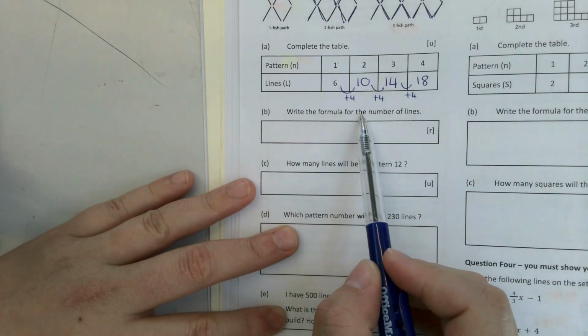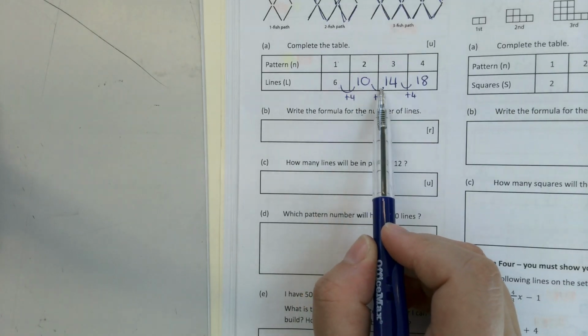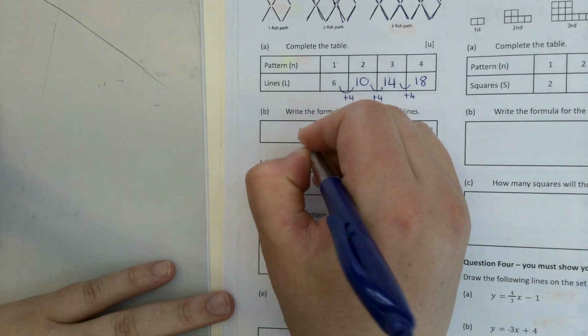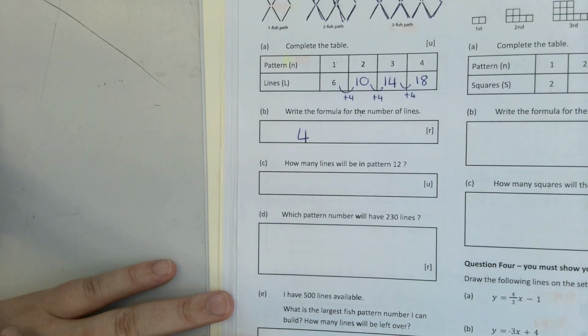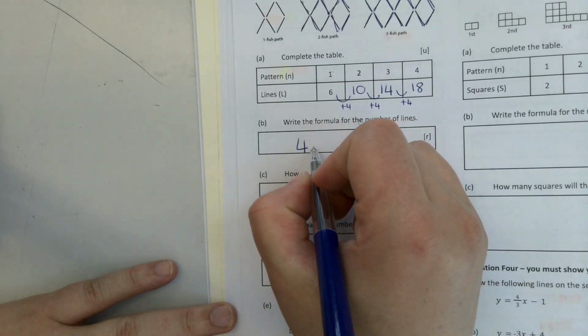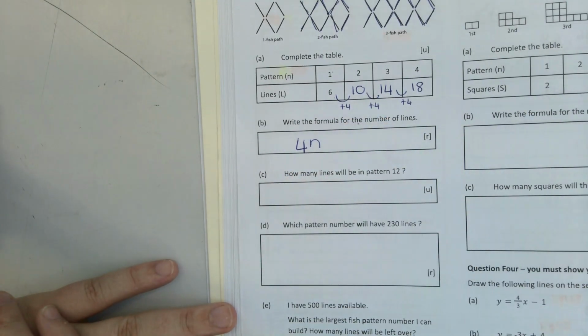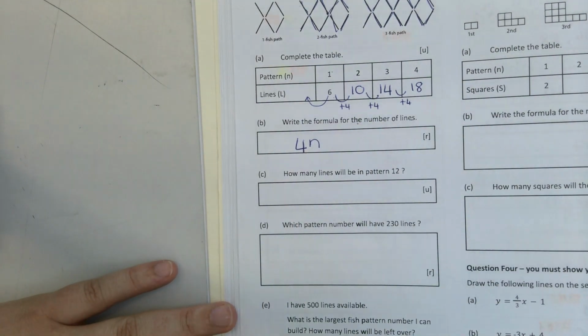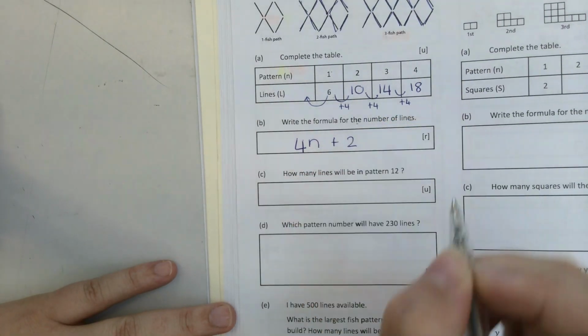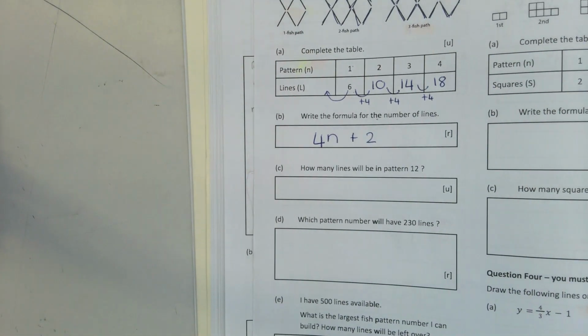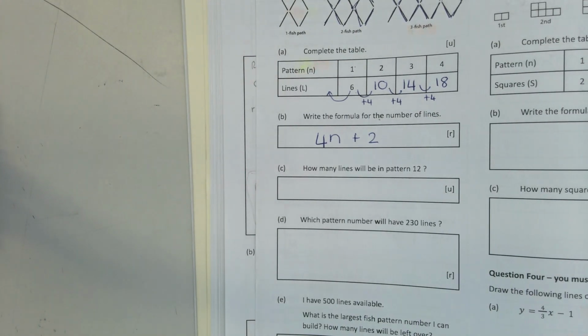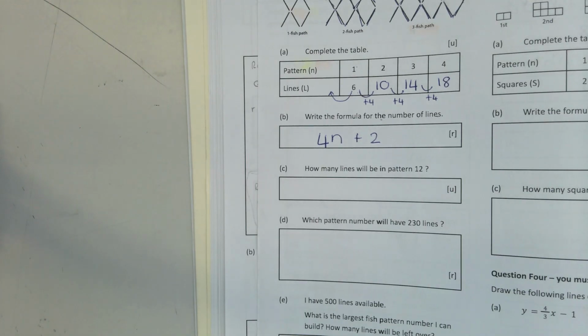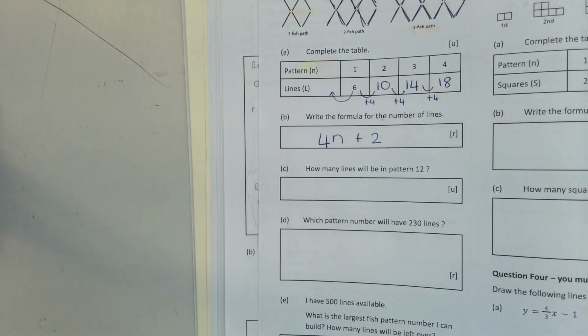Okay? So, if you have a look, write the formula for the number of lines. So, what am I going up in? 4. What am I sticking to that number immediately? N. And then what would come before the 6? That would be a positive 2. Okay, moving on.